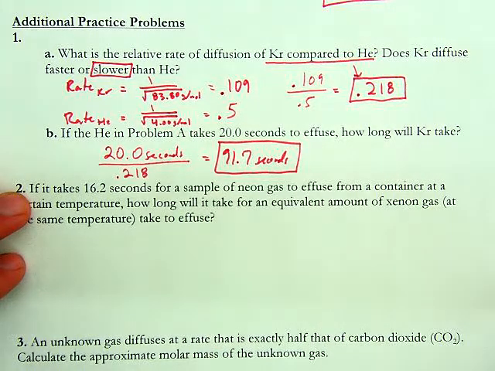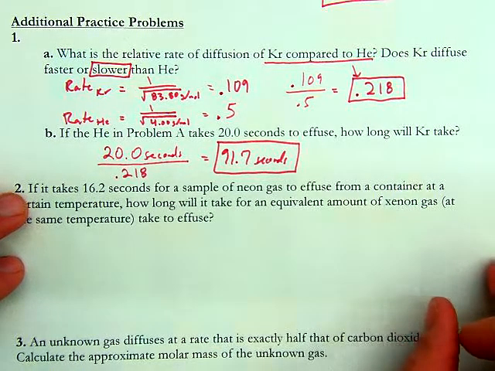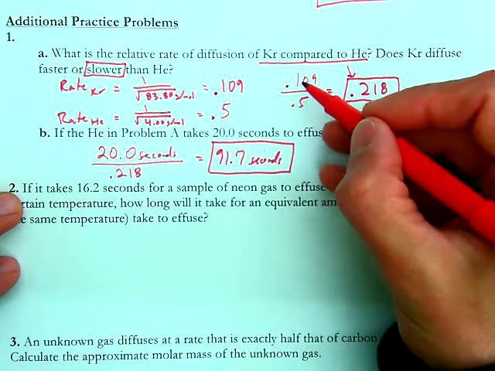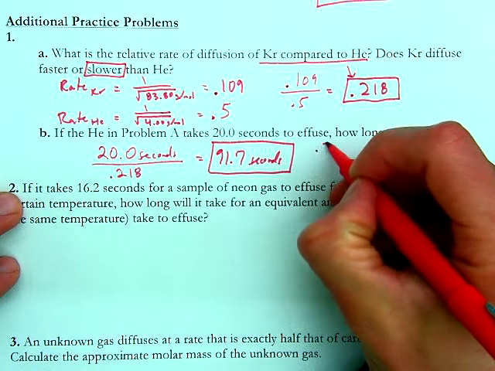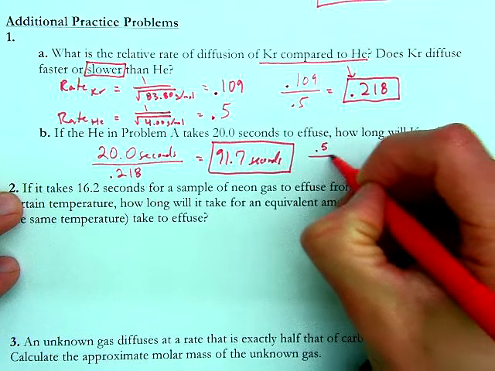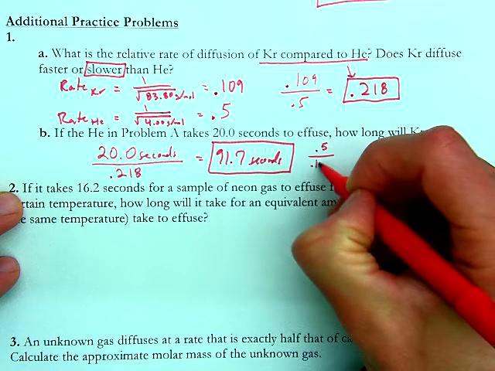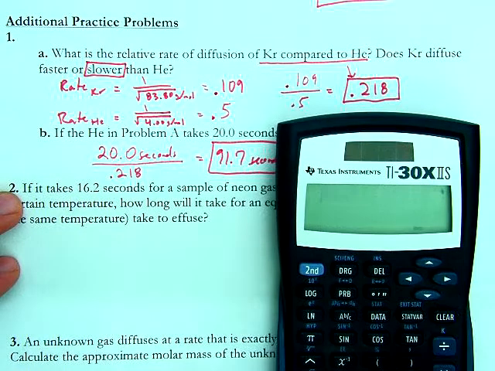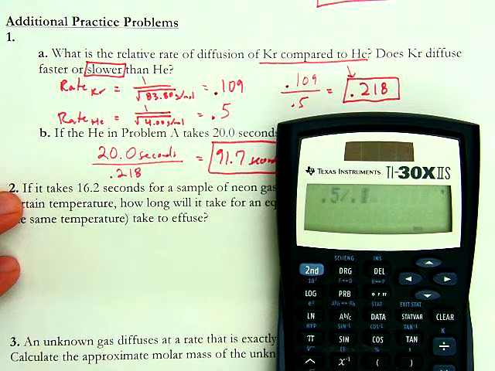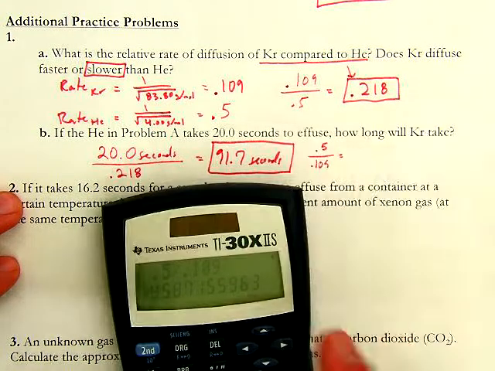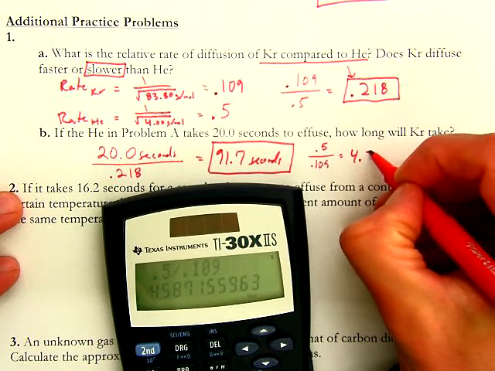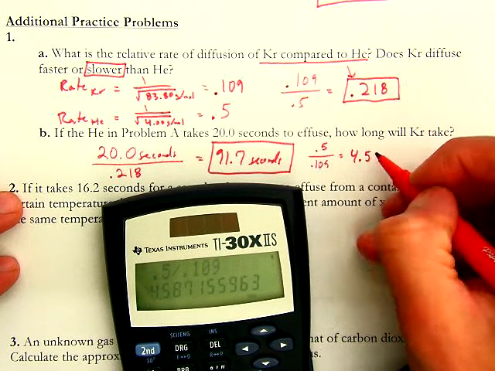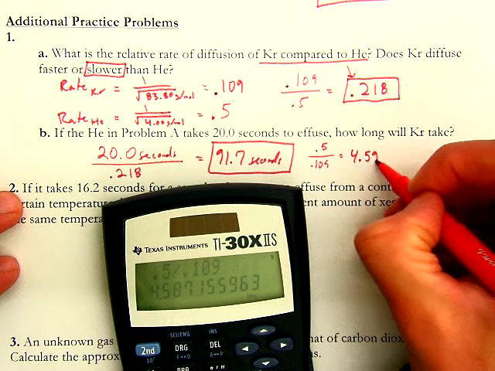If that's a little bit confusing, the other thing is if we switch these around, okay, so like if we took 0.5 and divided it by 0.109, right? So on the calculator, we'll take 0.5 and divide it by 0.109. You would get 4.59 approximately.